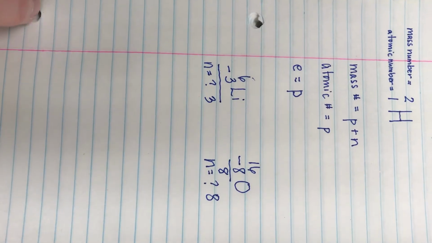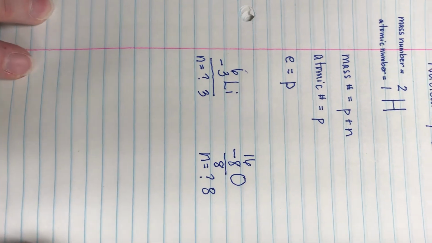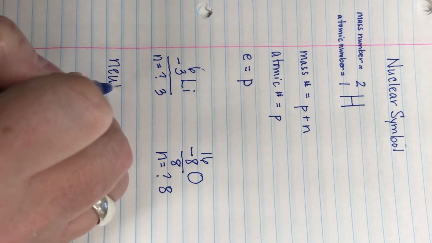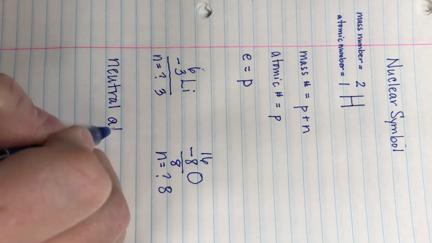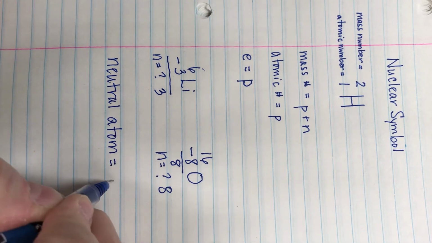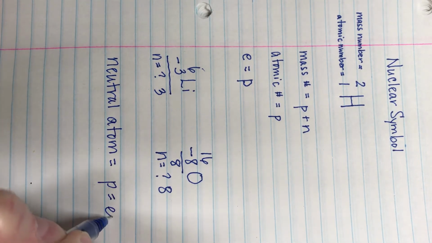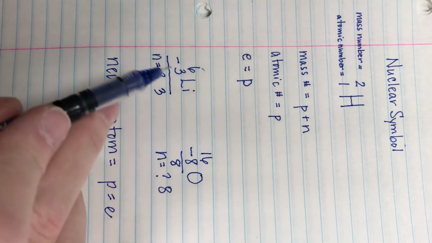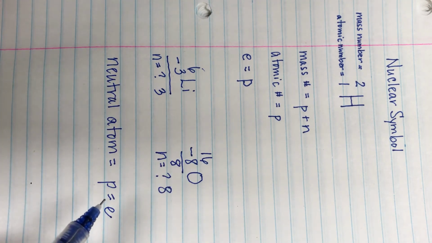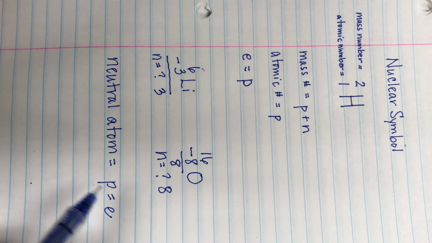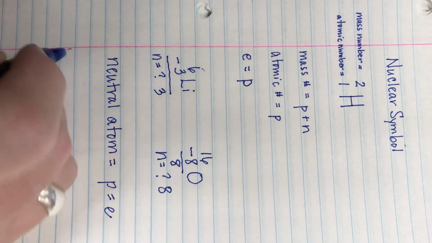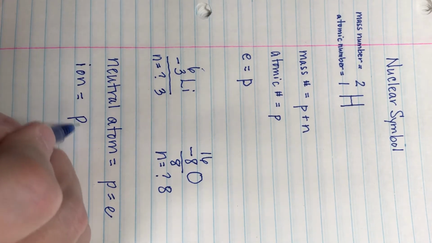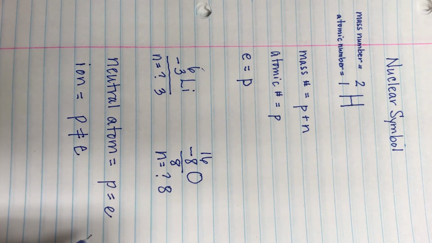Moving on, let's start with our first one. A neutral atom is when protons equal the electrons. So in all of these examples, the electrons and protons are the same number because there's no charge. If there was a charge, we would call that an ion. And that's when protons don't equal electrons.